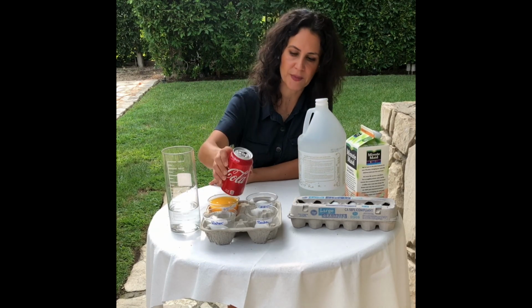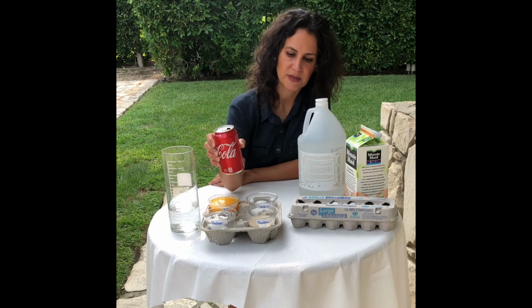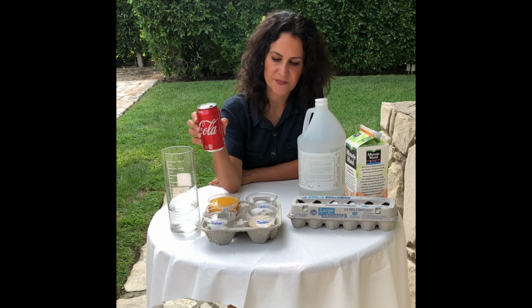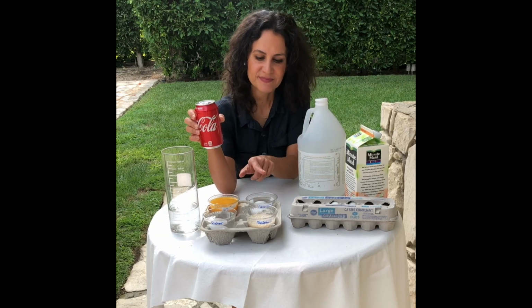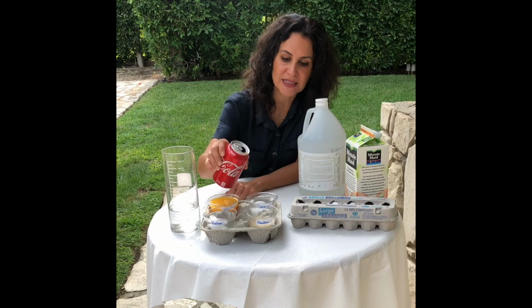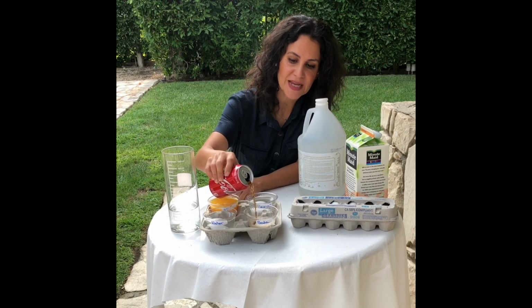Again, I'm using Coke, but you can use anything else that you may have. Now remember, if there's calcite, then what should we see? We should see fizzing and bubbling if it reacts with the acid.